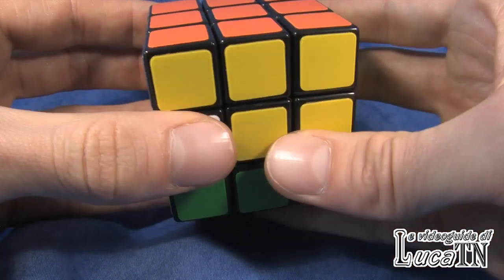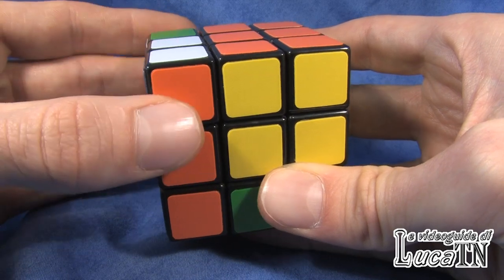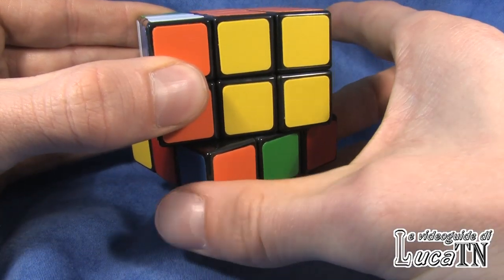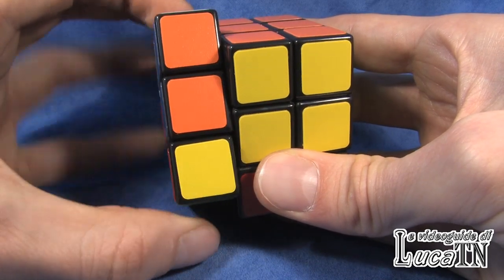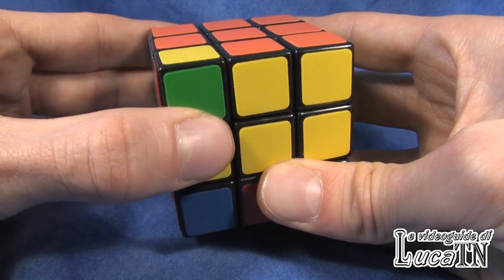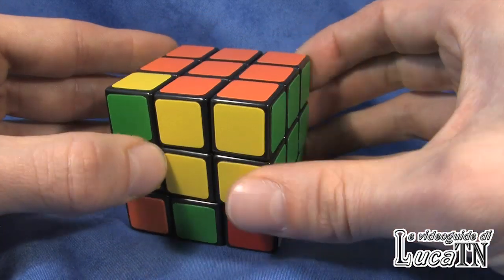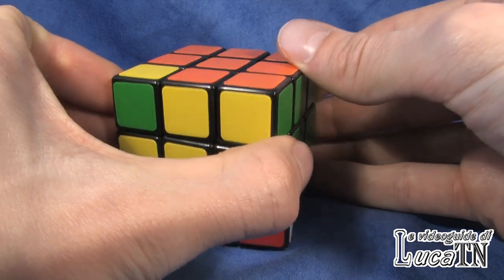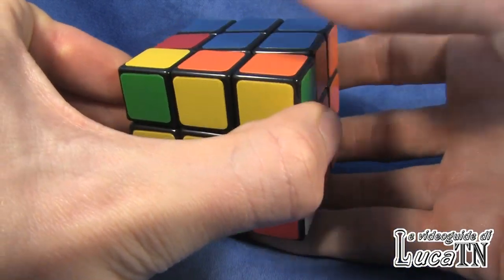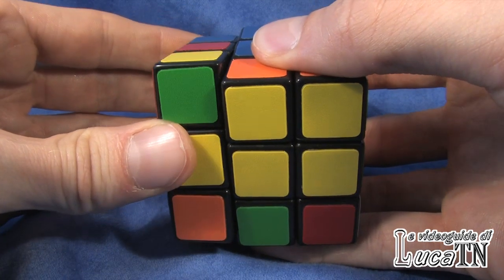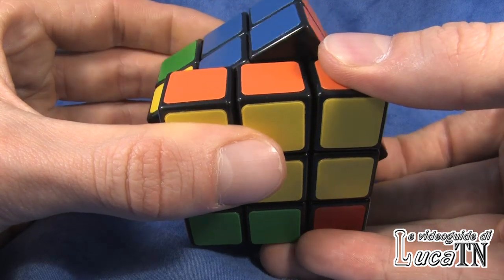Now we have to go for the second time. Down, right, up, back, down with these two, up, and rebuild the cube.